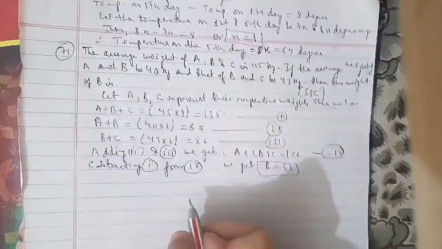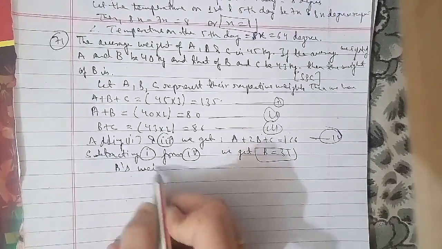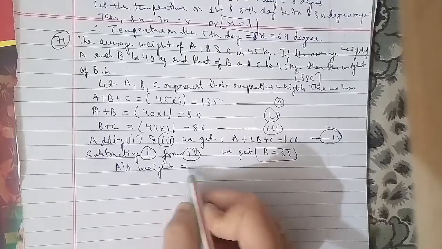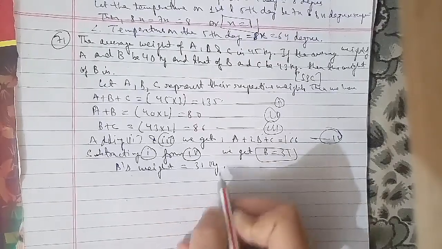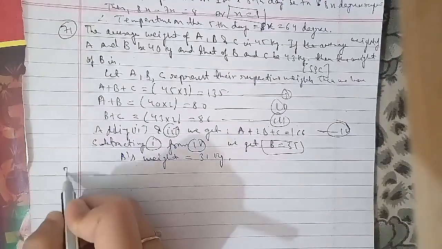The question here is the 72nd question of the session. The average monthly income of P and Q is rupees 5,050.